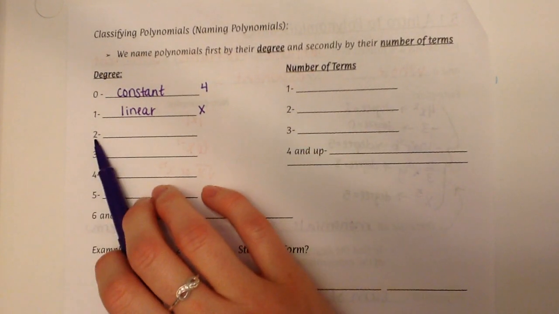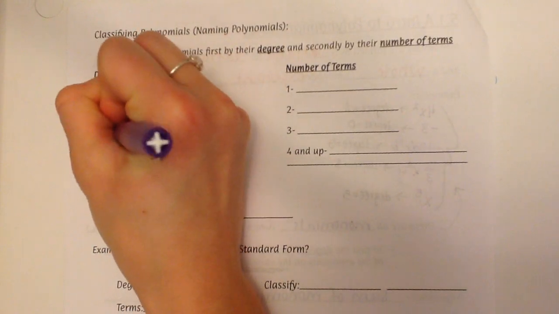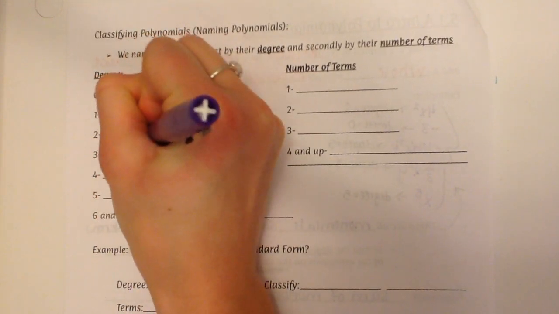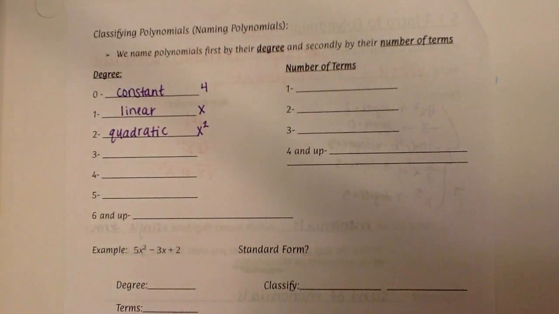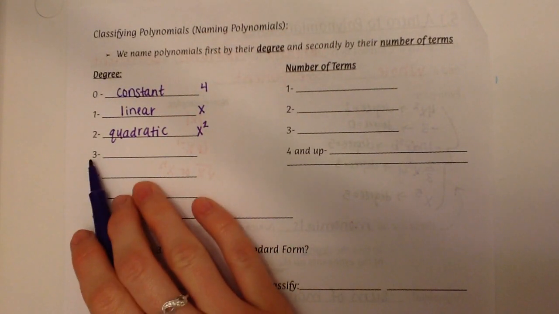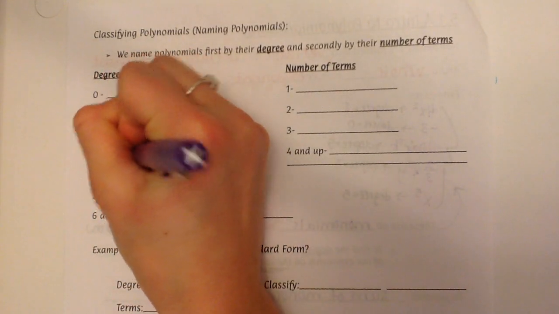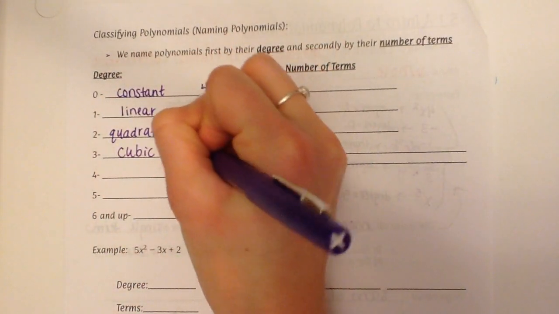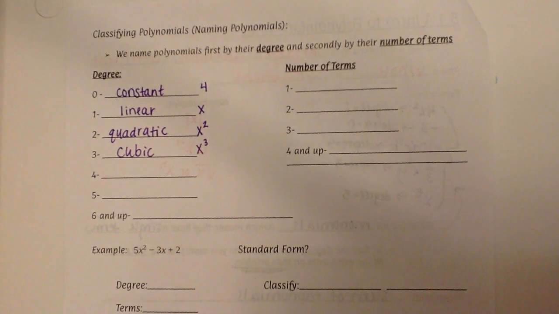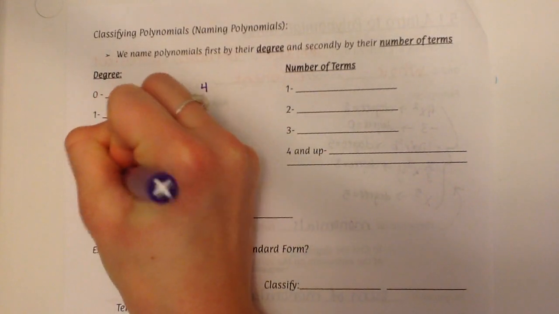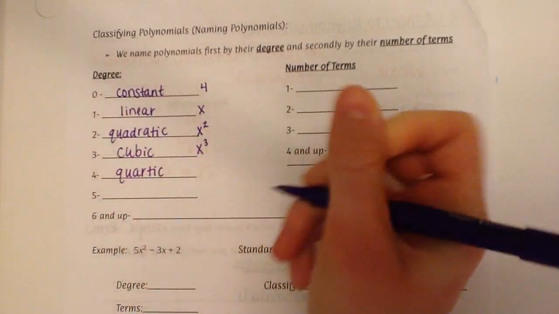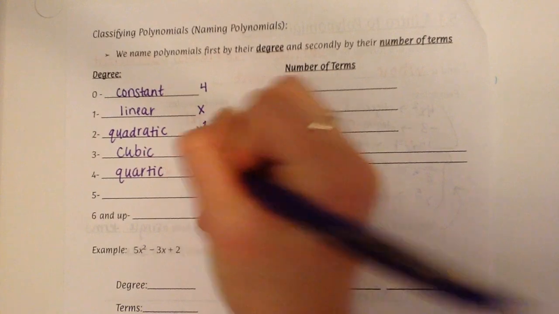If our degree is 2, we have a quadratic, which means we have x squared. If our degree is 3, we have a cubic, which is x cubed, or x to the 3rd. When our degree is 4, we have a quartic, which means we have x to the 4th power.